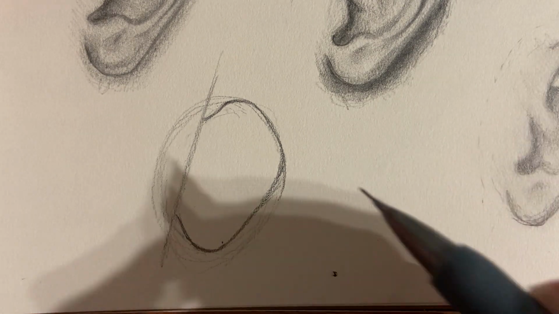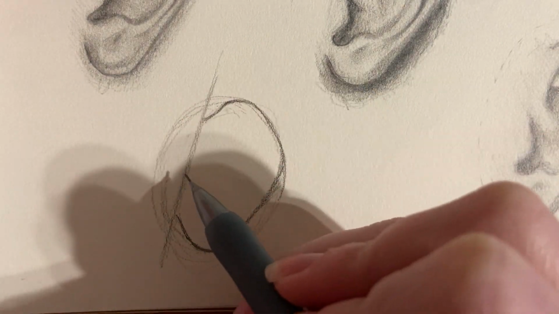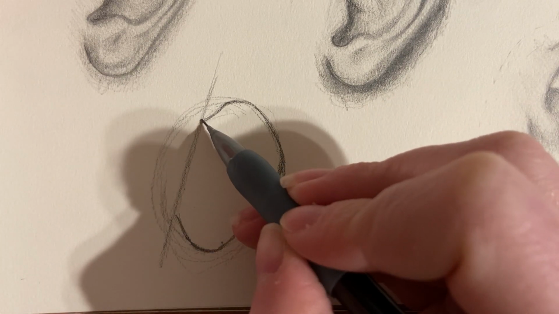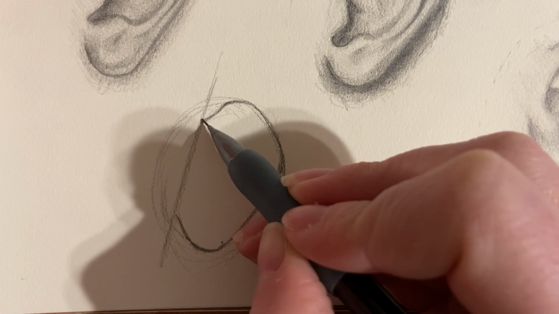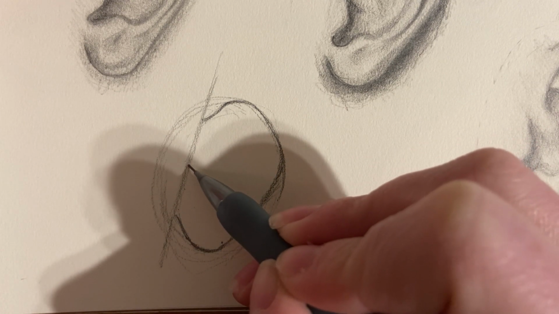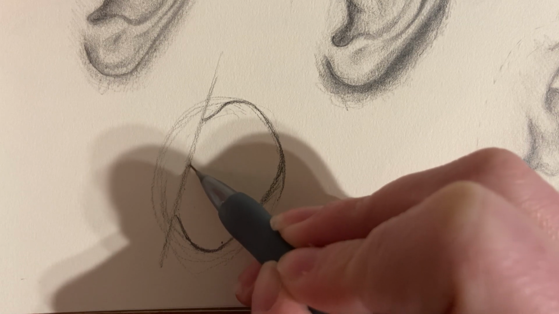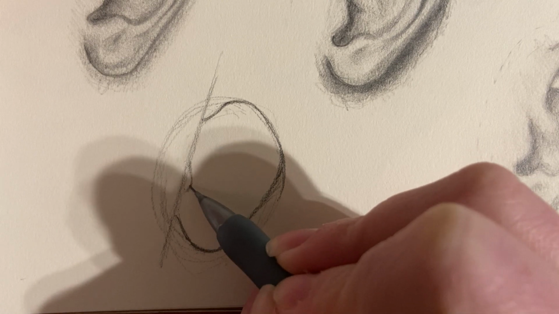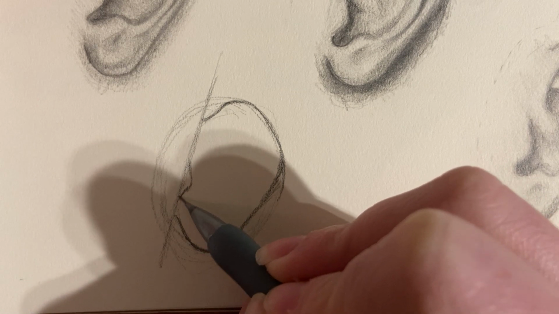So now we can start off by drawing the little divot that we have in our ear. About halfway between the first line on our reference line and our second line on our reference line, I'm going to start drawing a little mountain. And it's just a really little mountain.